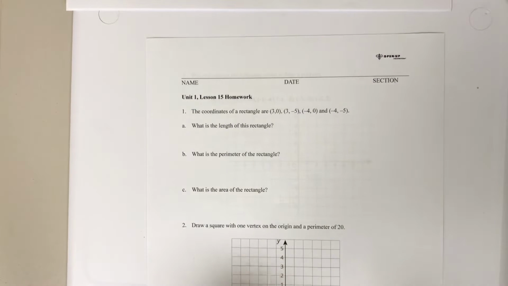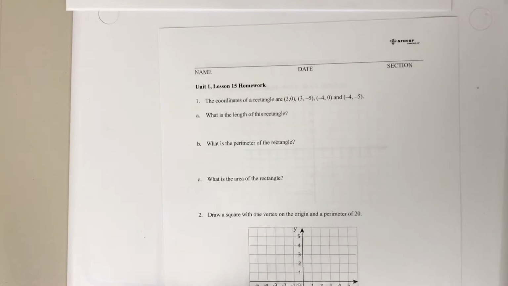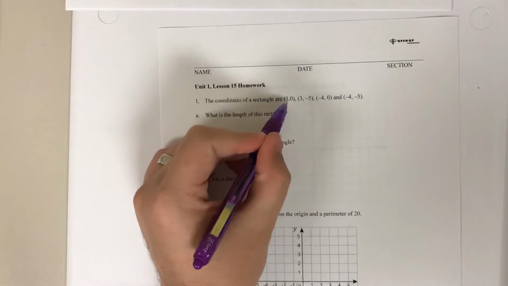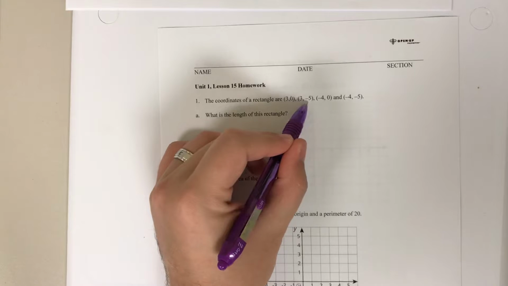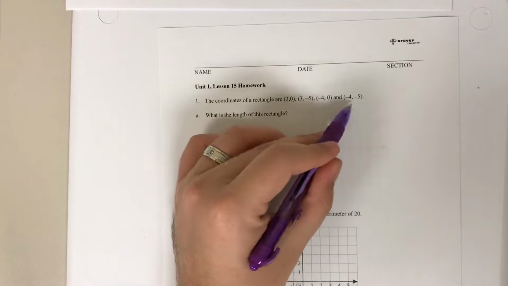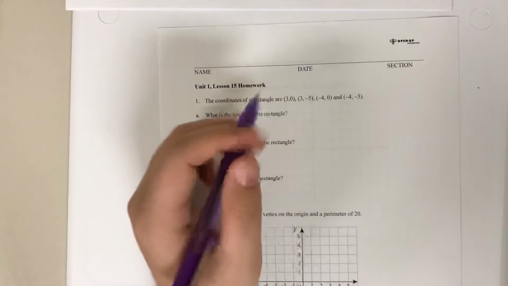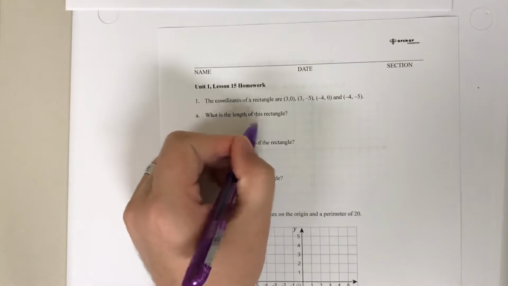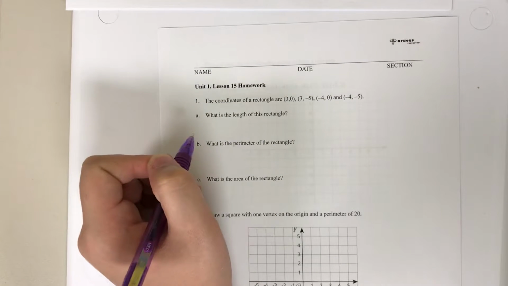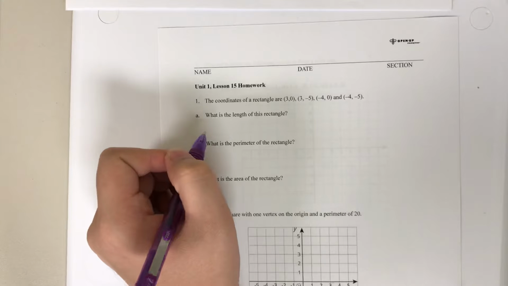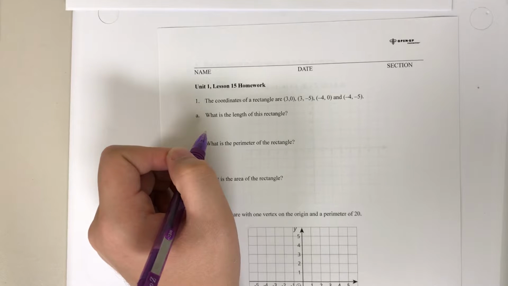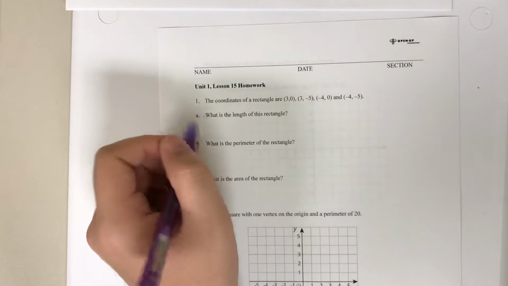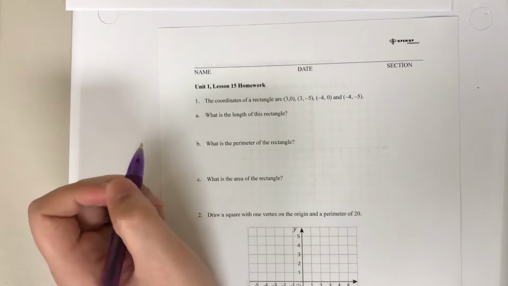Coming at you with the homework for tonight on lesson 15, shapes on the coordinate plane. It says the coordinates of a rectangle are (3, 0), (3, -5), (-4, 0), and (-4, -5). And it says, what is the length of this rectangle? So it's asking us to find the length and basically the width of the rectangle.